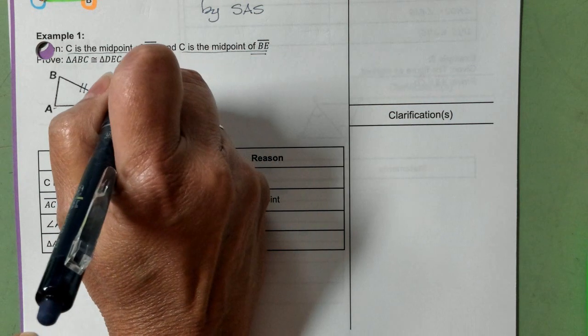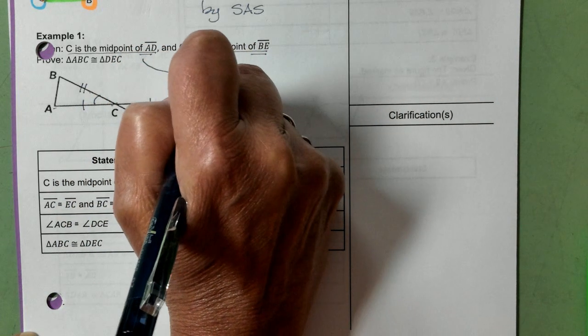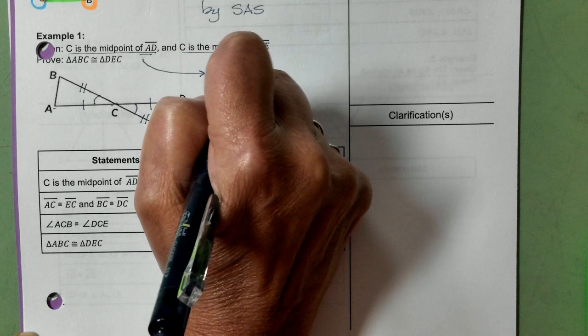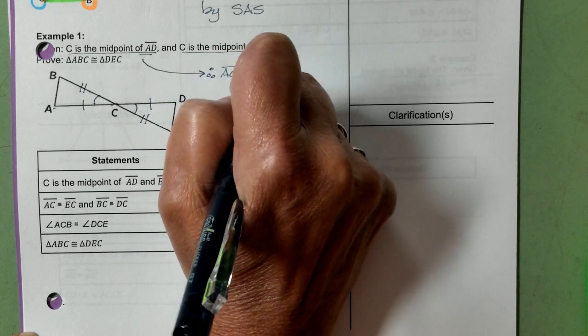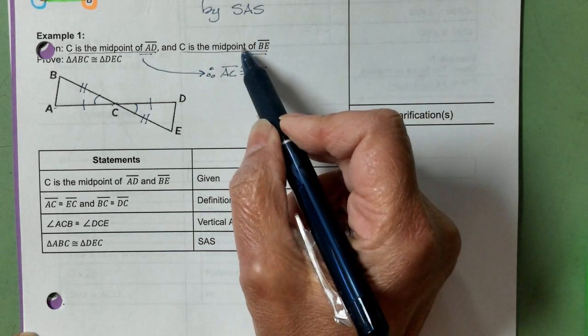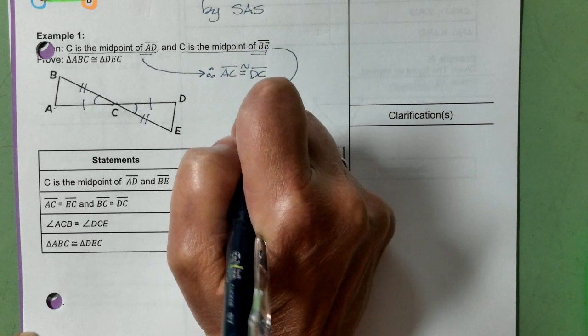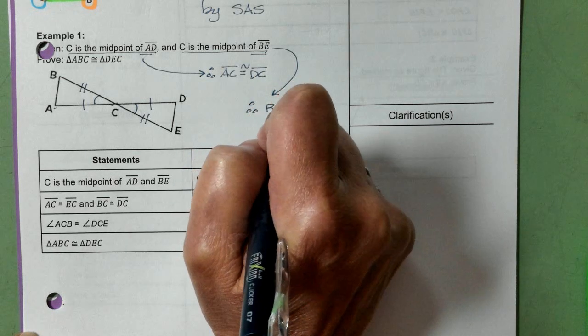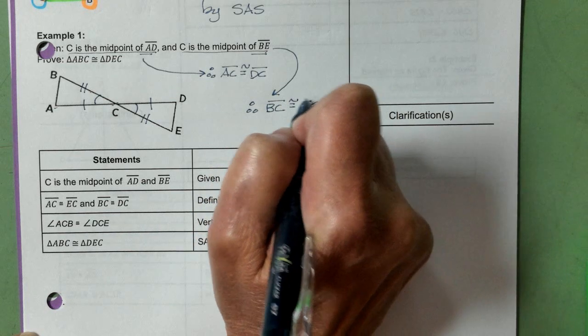So as I've marked, C is the midpoint of AD, therefore AC is congruent to DC. And because C is the midpoint of BE, that means that BC is congruent to EC.